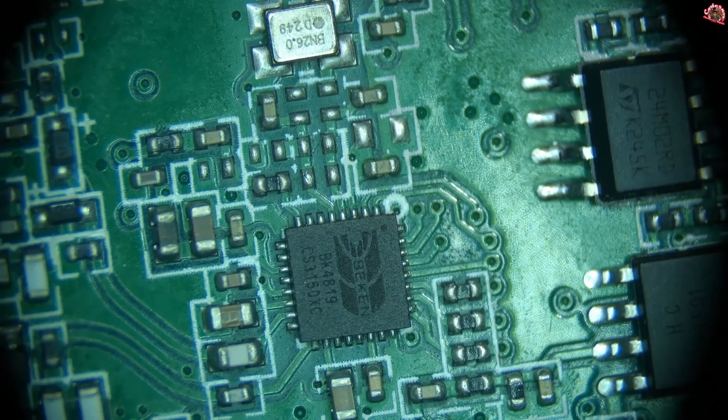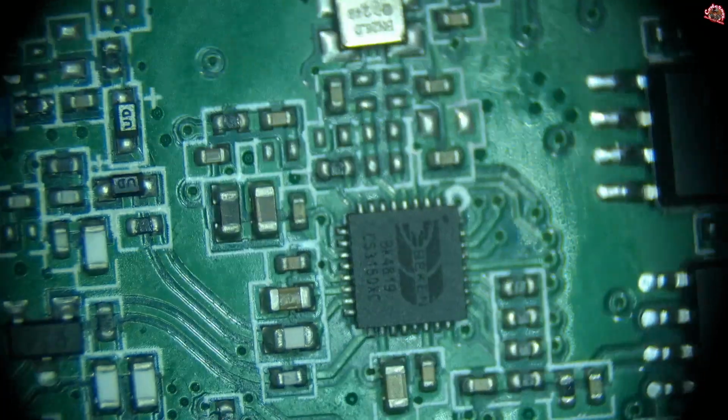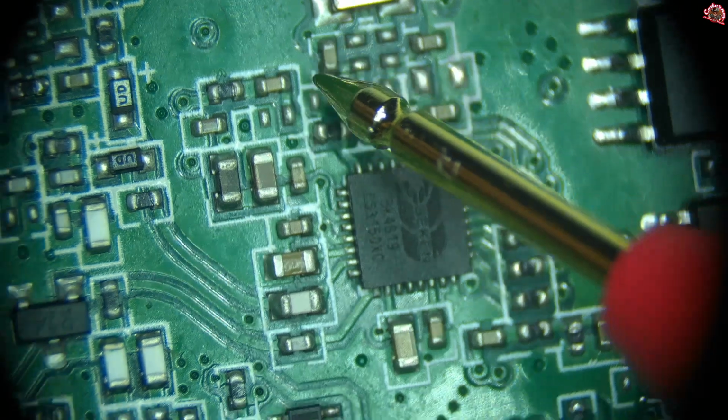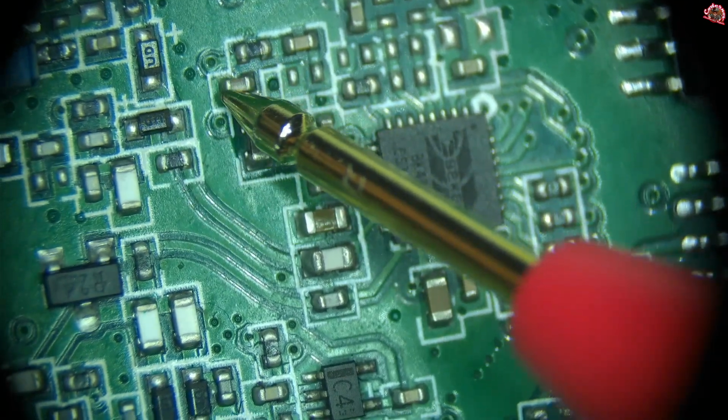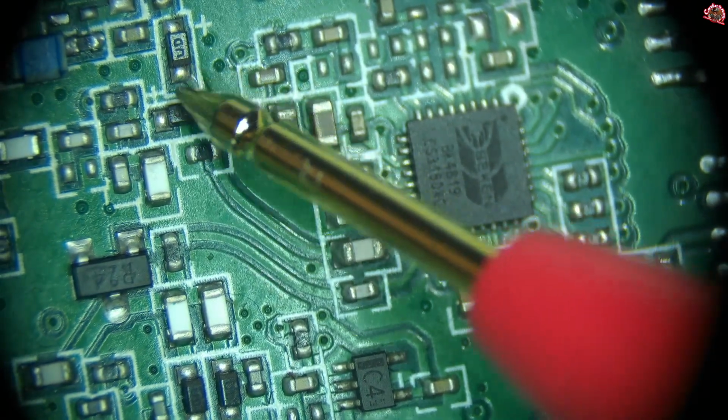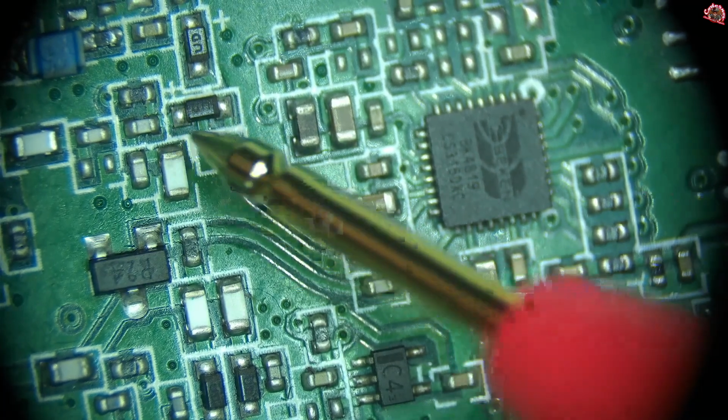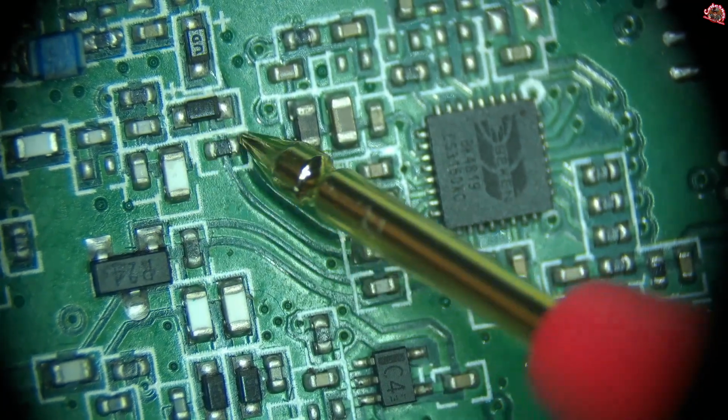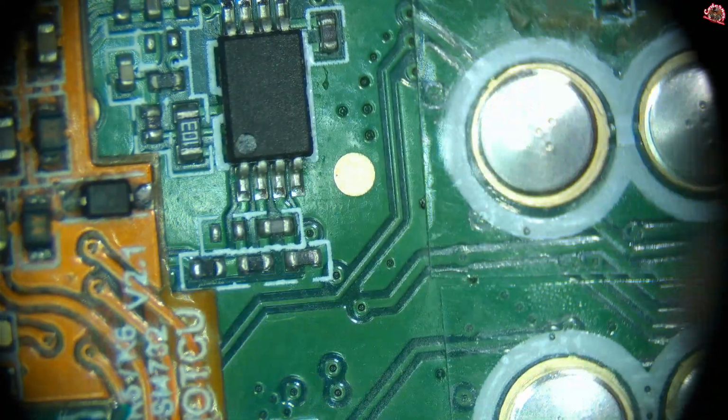So let's go microscope. We're still beeping, right? Nothing on this side. I cannot test underneath this board.